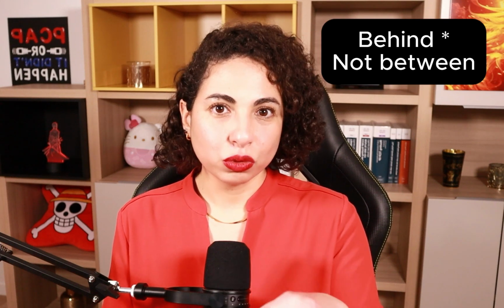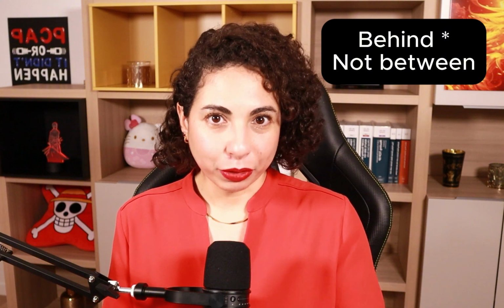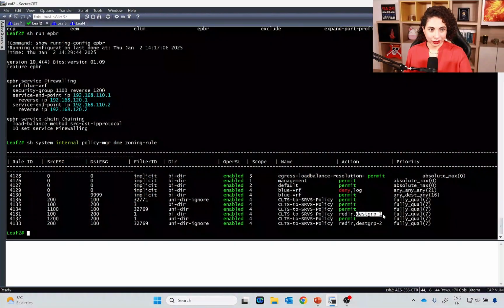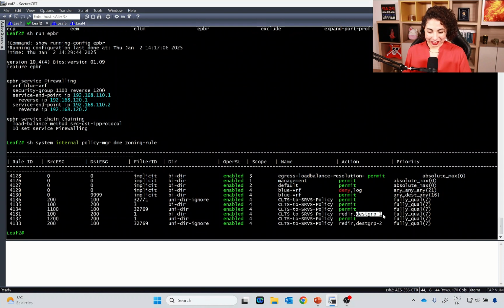There are some commands that we can use to see what is actually behind dest group 1 and dest group 2. As you have probably already guessed, behind one of them we have the 2 IP addresses of the purple legs, the inside legs, and behind the other one, we have the 2 IP addresses of the outside legs of our service. I hope now everything makes sense and fits together well. Sorry, I'm getting lost between all the buttons.